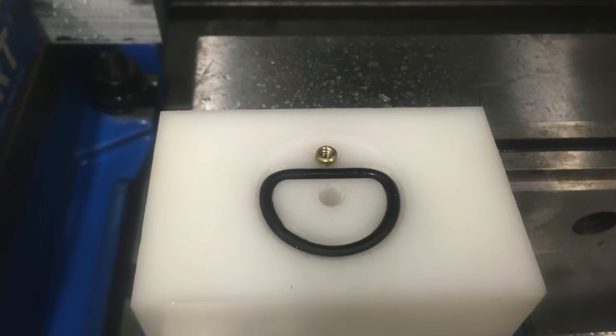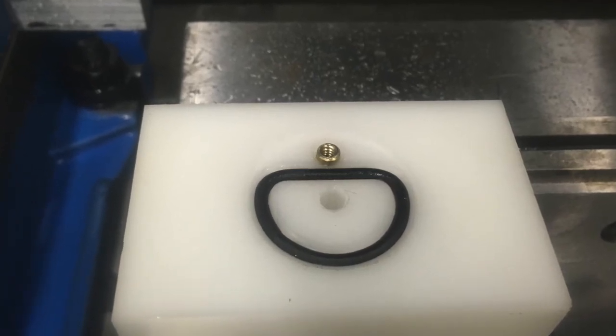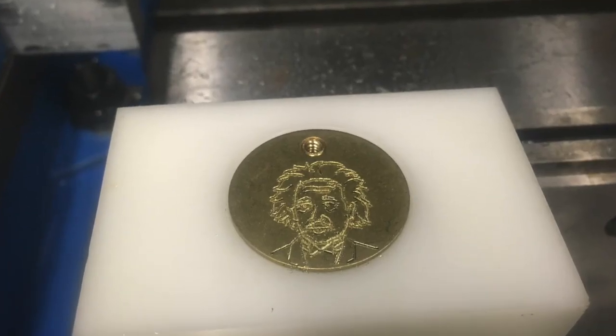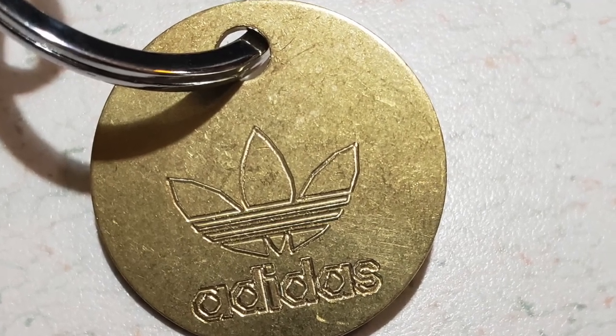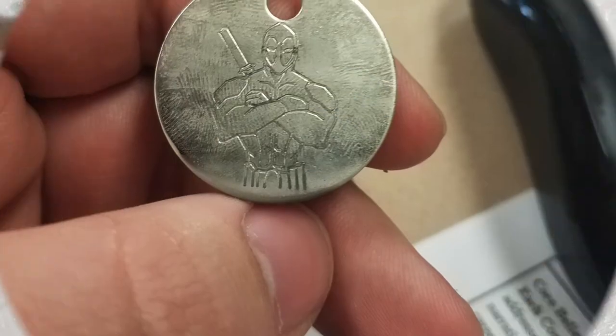After your G-code has been verified, take it out to the CNC machine, put it on the vacuum fixture, and engrave it. We'll end this video with a few examples of other students' work. Enjoy.